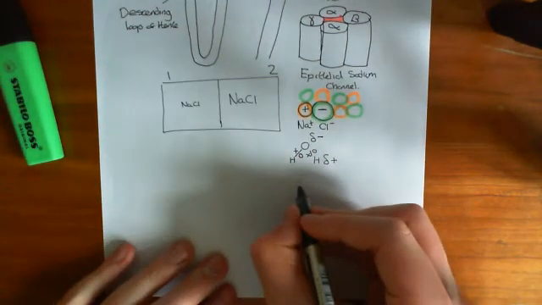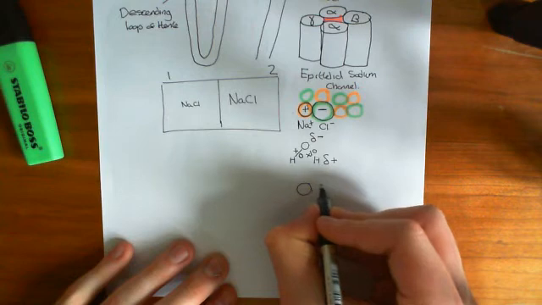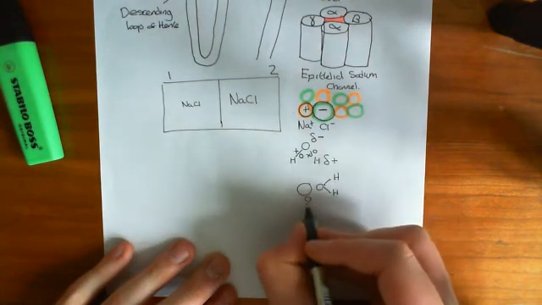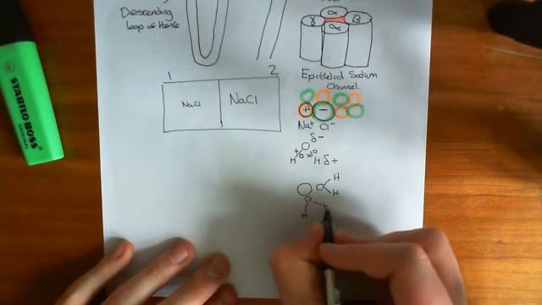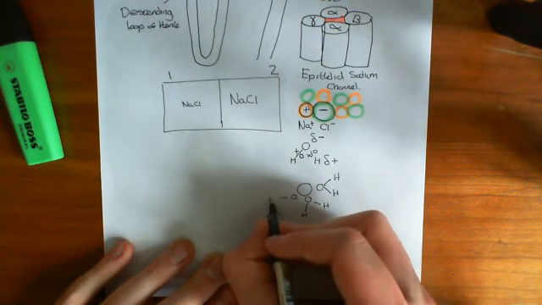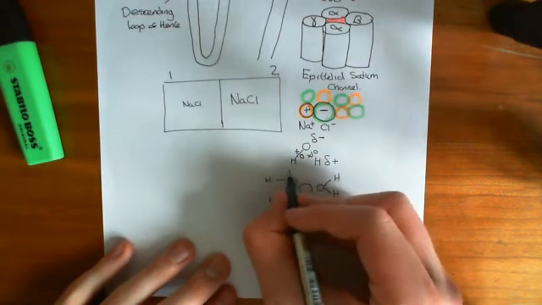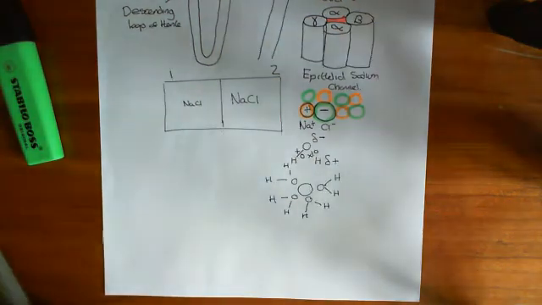So you end up with sodium atoms surrounded by water molecules like so, where the oxygen faces in towards the sodium ion at the centre, and the hydrogens face away, and you form these large complexes of ions surrounded by water molecules.